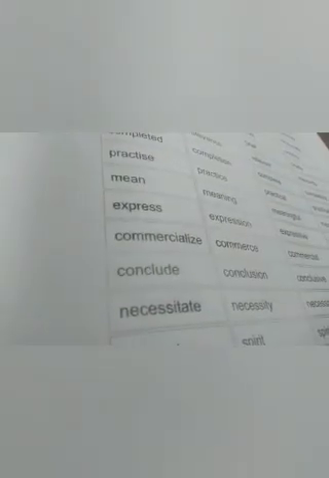Briefly. Relevantly. Completely. Practically. Meaningfully. Expressively. Commercially.